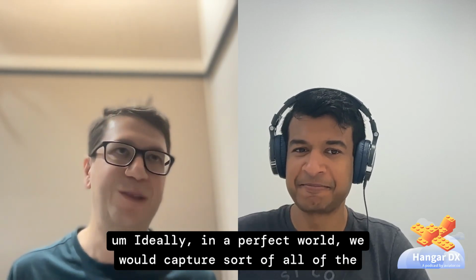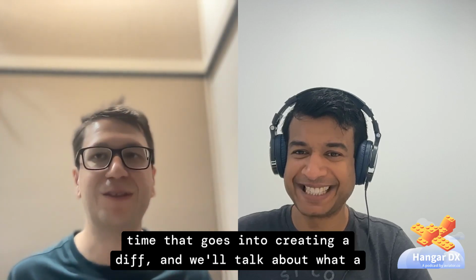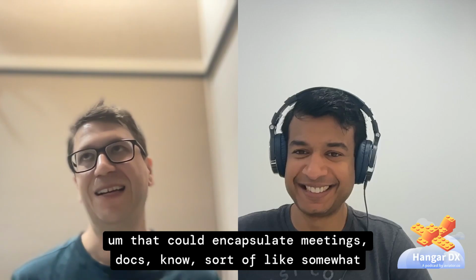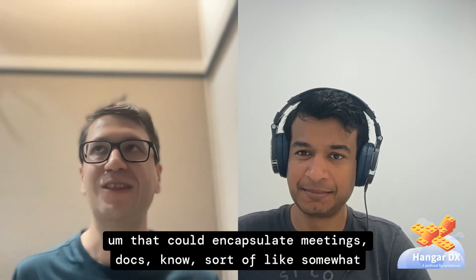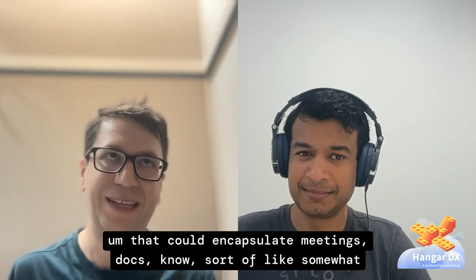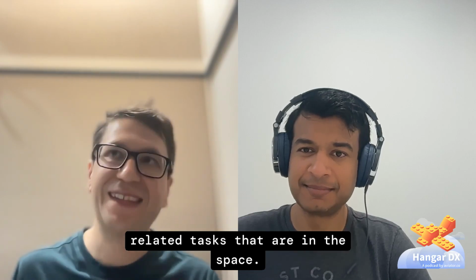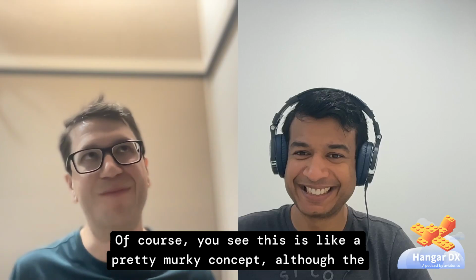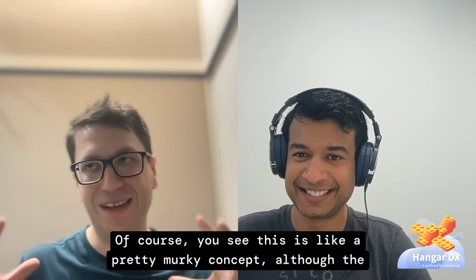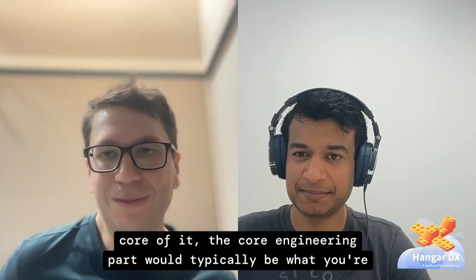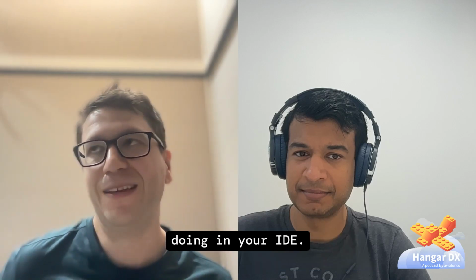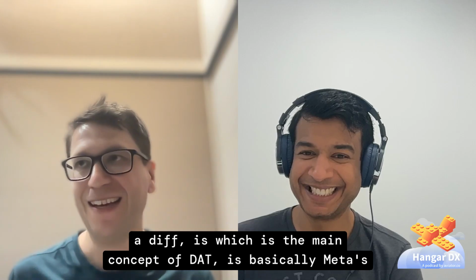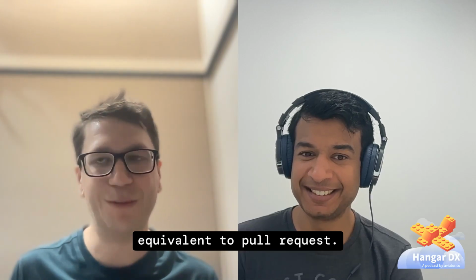Ideally, in a perfect world, we would capture all of the time that goes into creating a diff, and we'll talk about what a diff is very soon. That could encapsulate meetings, docs, somewhat related tasks in the space. Of course, this is a pretty murky concept, although the core engineering part would typically be what you're doing in your IDE. A diff, which is the main concept of DAT, is basically Meta's equivalent to a pull request.